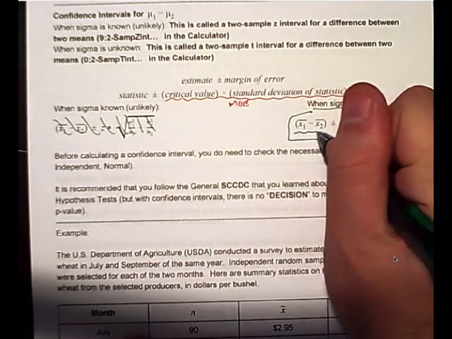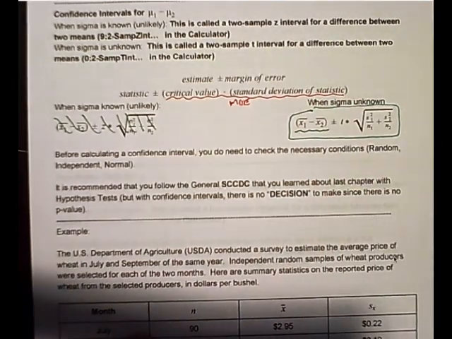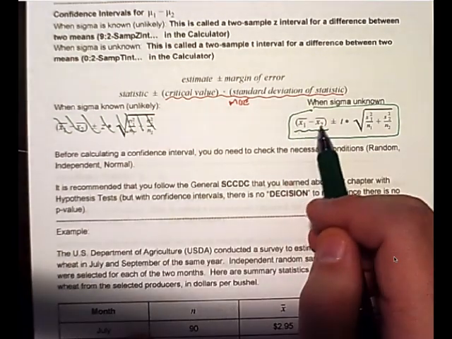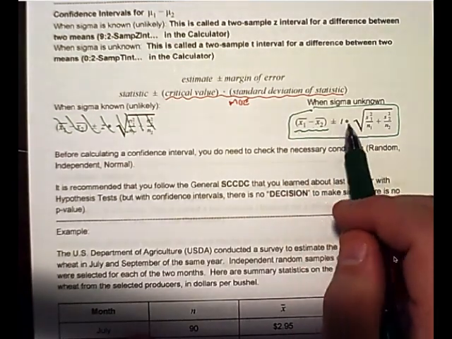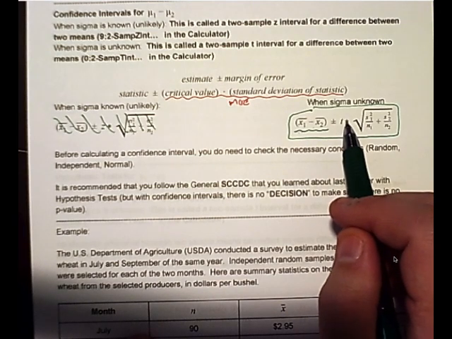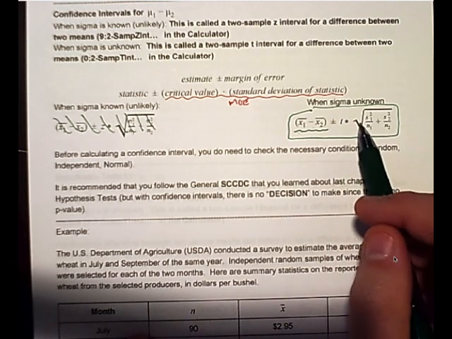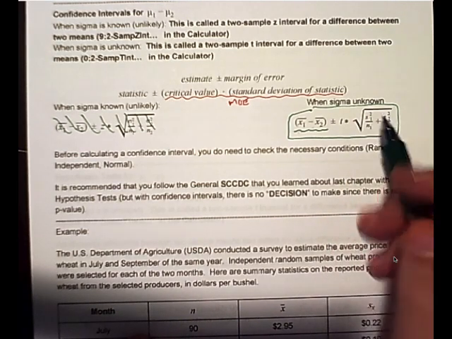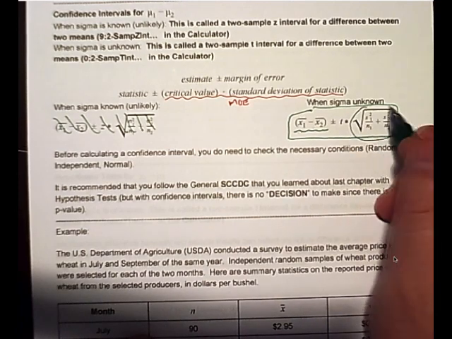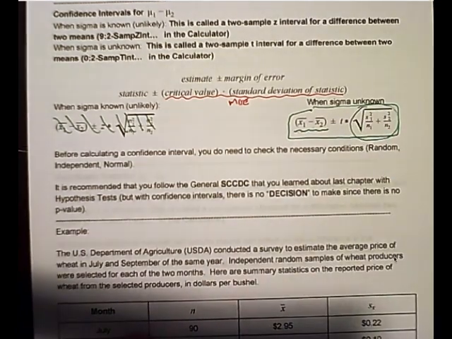This is the sample statistic. Now it looks like 2 statistics. It is, because it's a sample difference. Plus or minus the t star. Remember, your t star depends on your degrees of freedom and the level of confidence. Times the standard error. And this one has s's instead of sigmas, because we're likely to know s. We're not likely to know sigma.